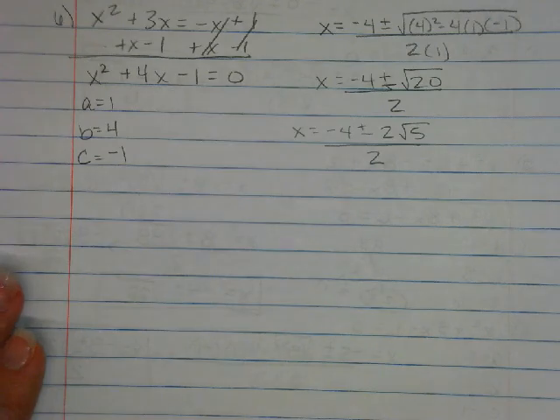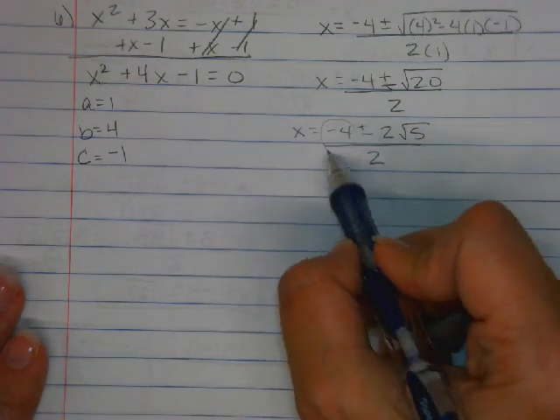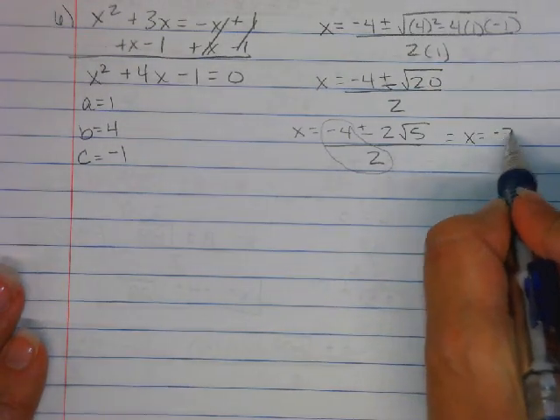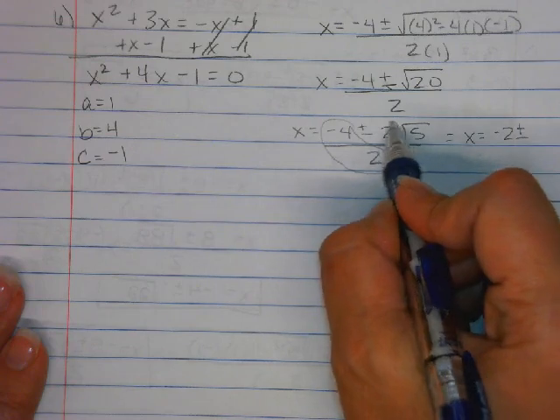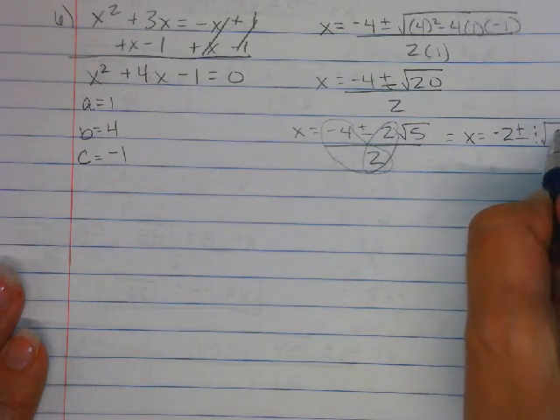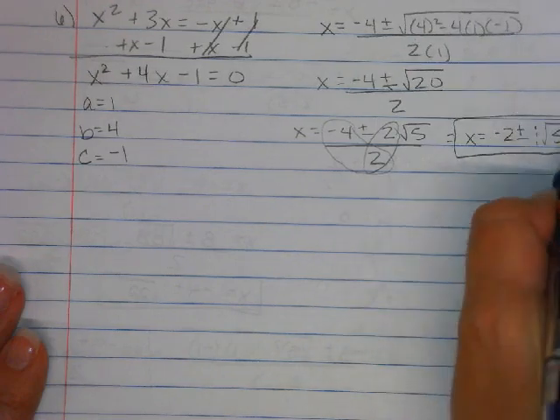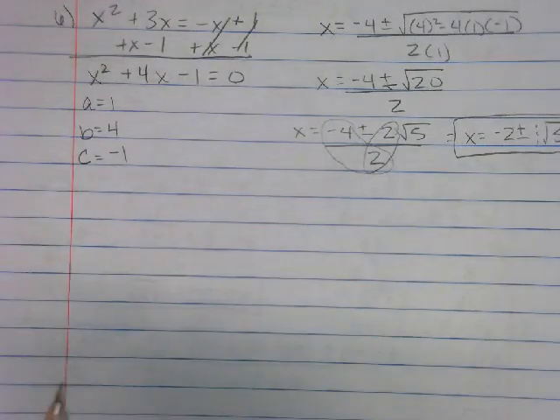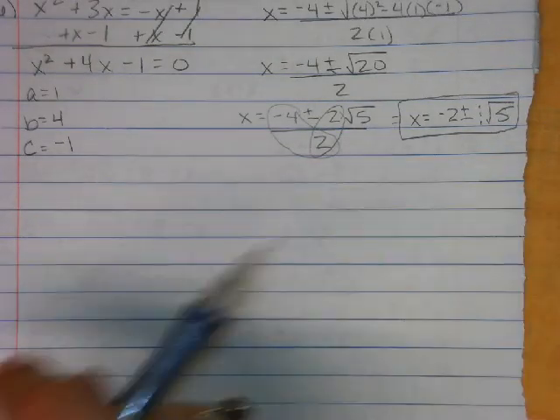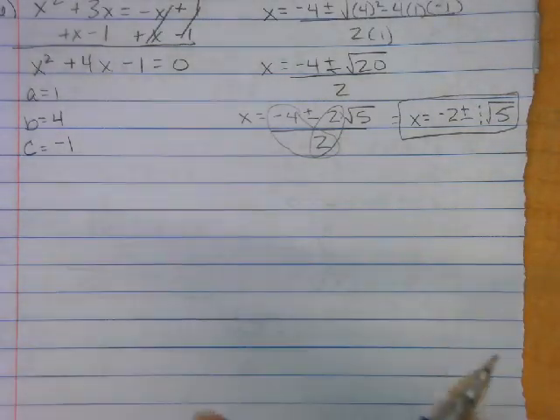So again, when it simplifies, it gets a little more complicated. Can we simplify this? Yeah. What do we get? x equals negative 2 plus or minus, can I simplify this? Yeah. I get 1, you don't have to write it, you can, times the square root of 5. And again, if we change that to a decimal and we graphed it, it would be the roots.